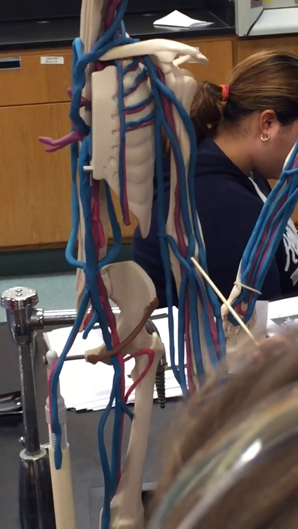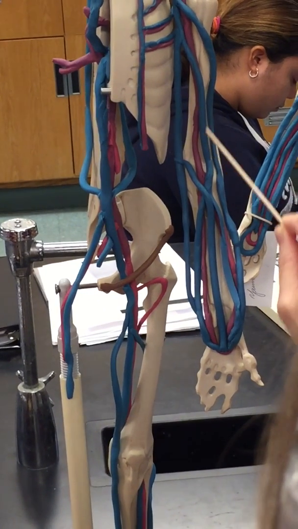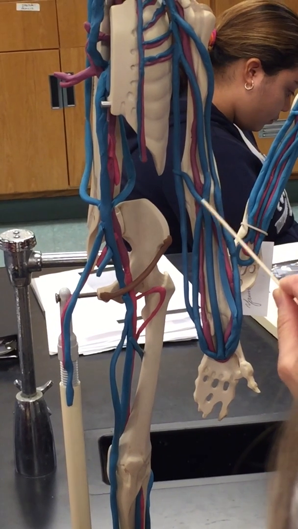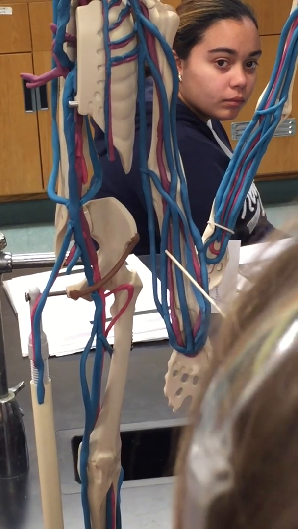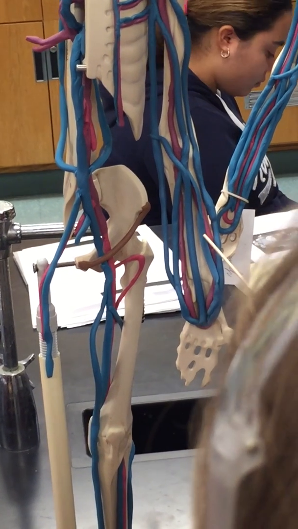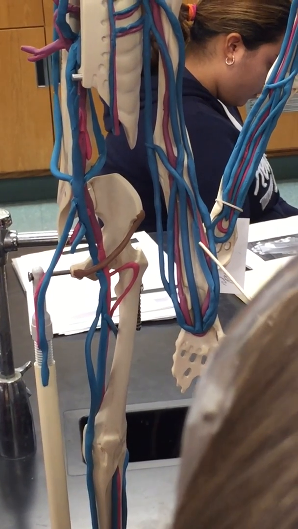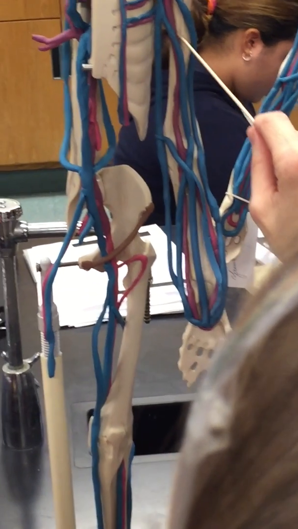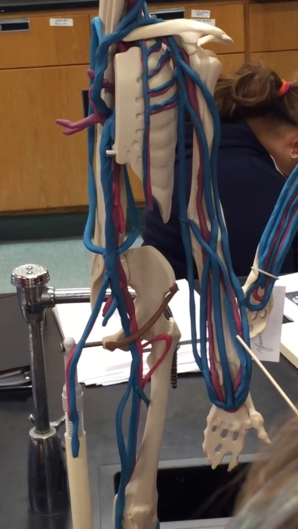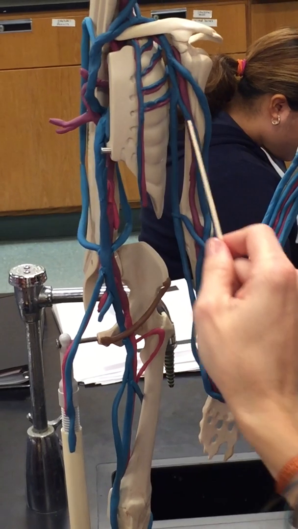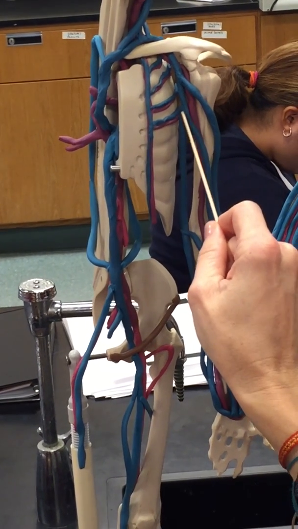What does the brachial become? Median cubital. What does the brachial become? Median. What? Ulnar and radial. Oh, okay. Right? So that's what the brachial becomes. Ulnar and radial. Now let's go back to where we have another branch coming off of brachial.